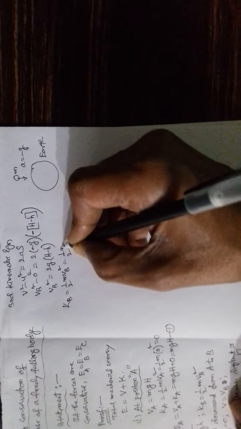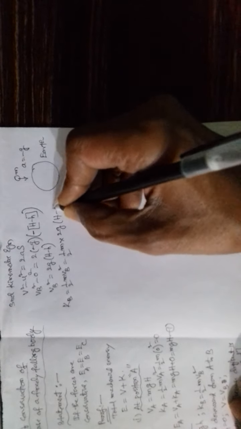Let us substitute this in kinetic energy. Half m VB square is half m into 2g (H minus h), the 2 gets cancelled.